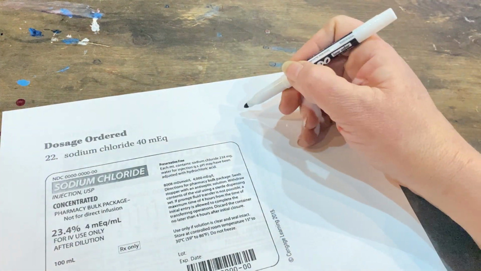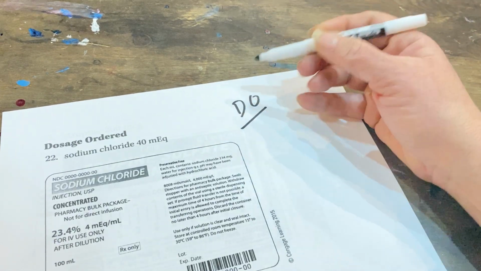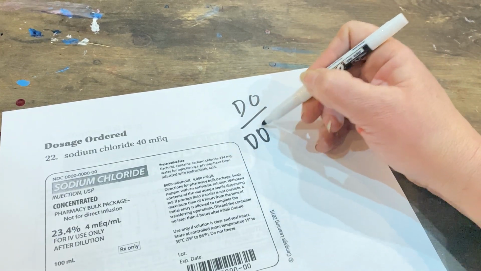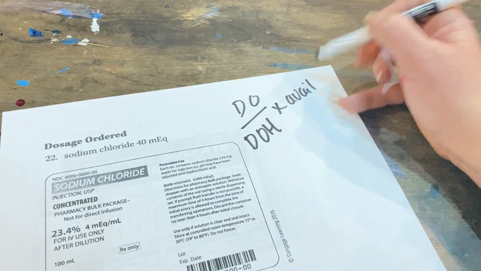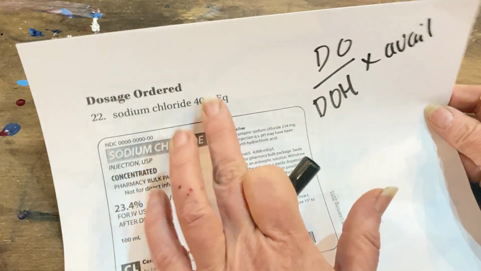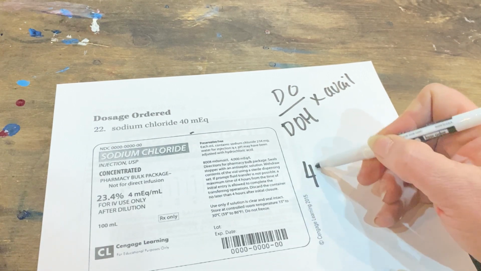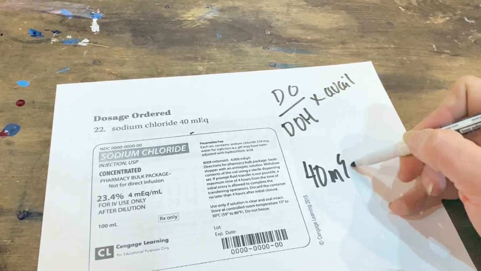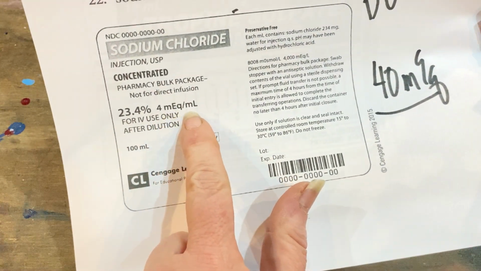And the setup for the formula is the dose ordered over the dose on hand times how it is available. So the dose ordered here is going to be 40 milliequivalents. So we're going to put that on the top. The dose on hand is 4 milliequivalents per 1 milliliter.